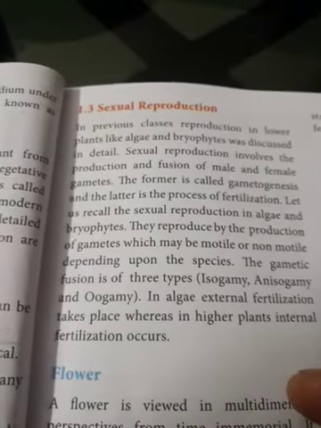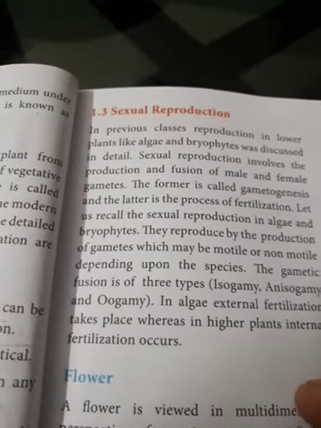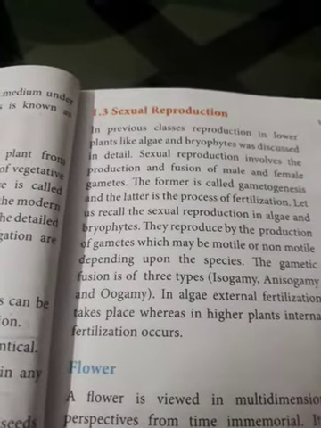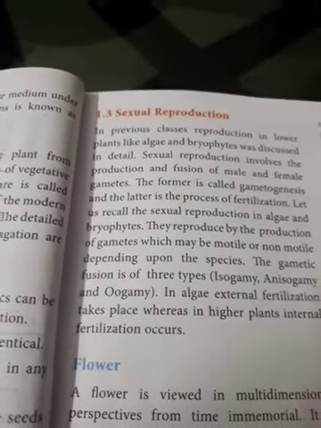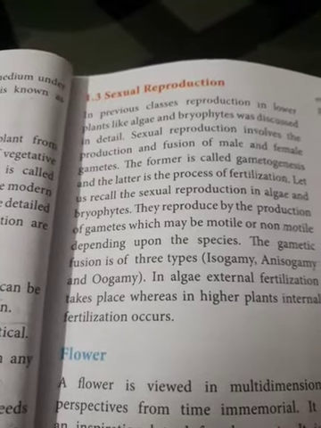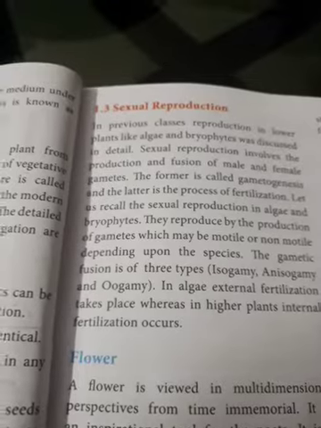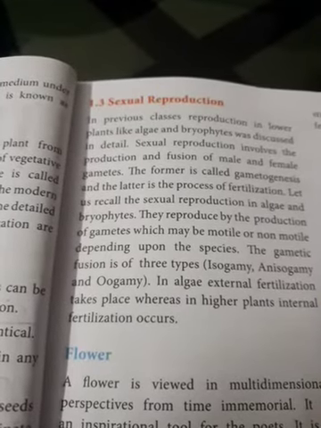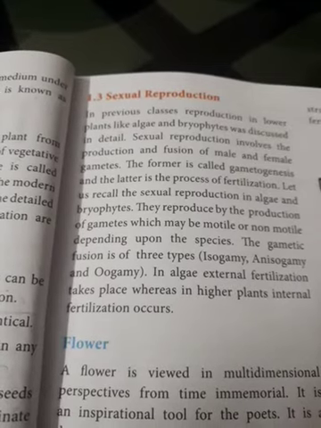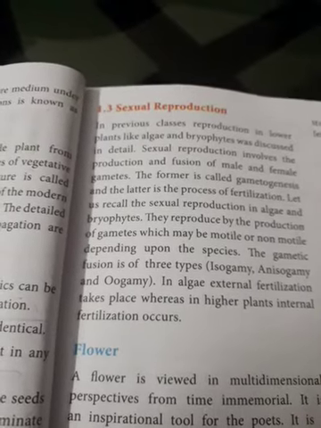Good morning, students. This is the continuation of the first chapter. In the beginning we discussed asexual reproduction, and in asexual reproduction we discussed the different methods of vegetative propagation, their advantages, disadvantages, everything. Now, in the next part, we are going to start with sexual reproduction.